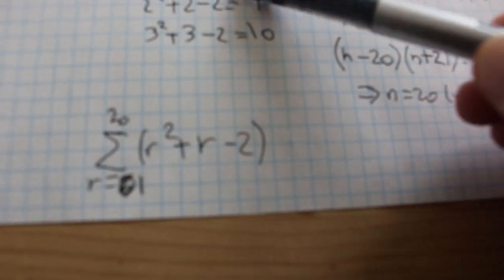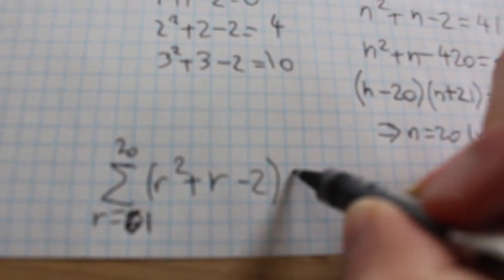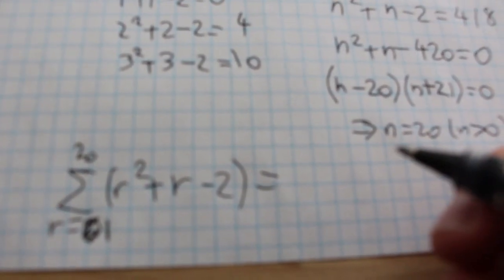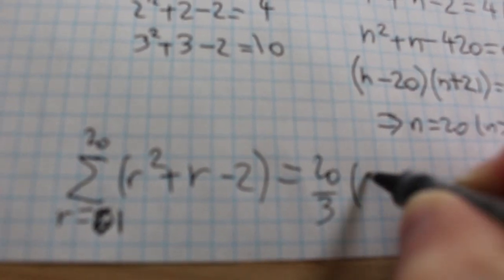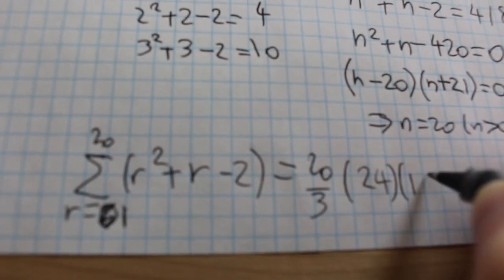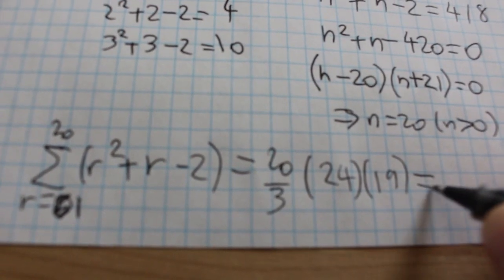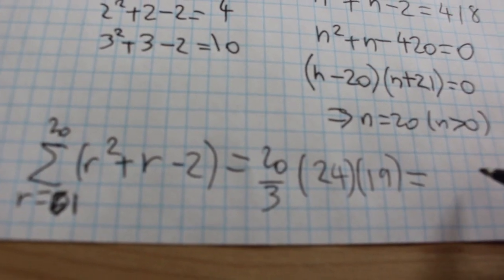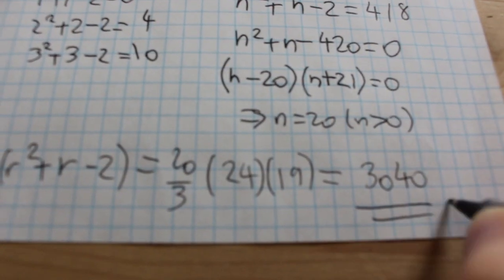Remember, when r is 1, we get 0, but that doesn't affect the sum. Then we can use the expression from part A. So we're going to get 20 over 3 times 24 times 19. And then what's that? 160 times 19. I think that's 3040. So that's the answer.